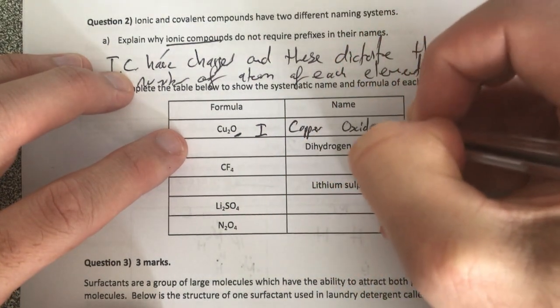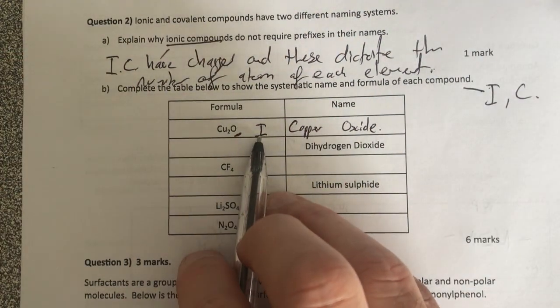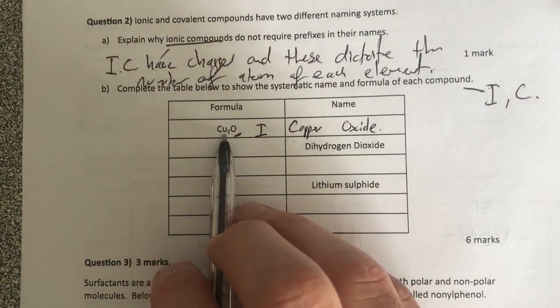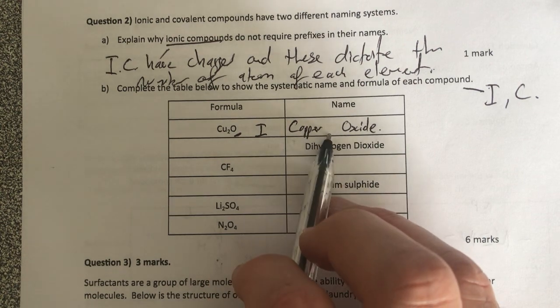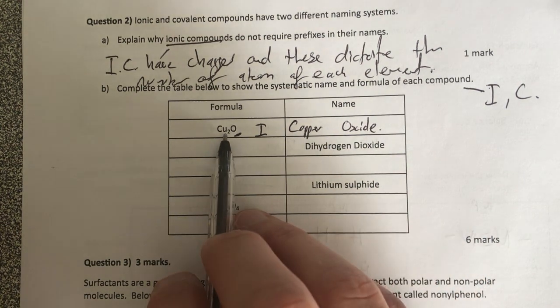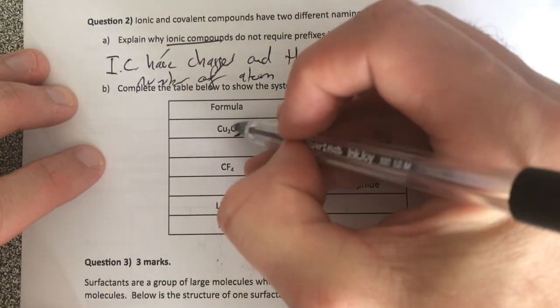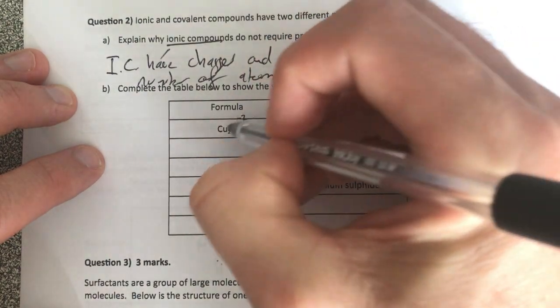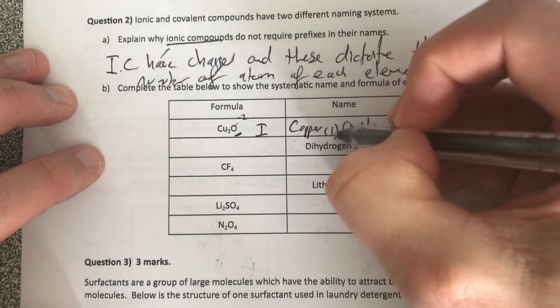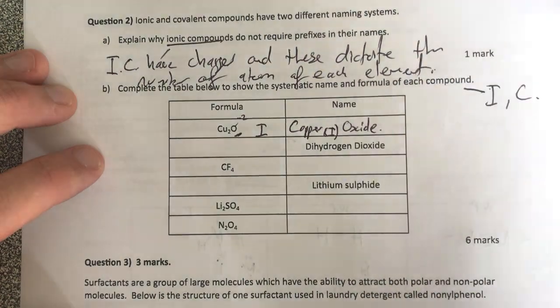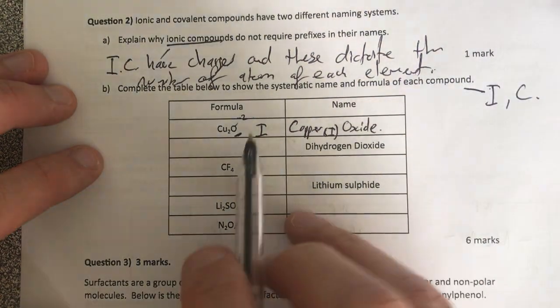oxide. The difference with this ionic is that if it's a transition metal, which copper happens to be, you need to include the Roman numeral as to what the charge of this copper will be. So oxygen is 2 negative, so therefore each of these coppers must be 1 positive, so therefore it's going to be copper 1 oxide. And that's that.